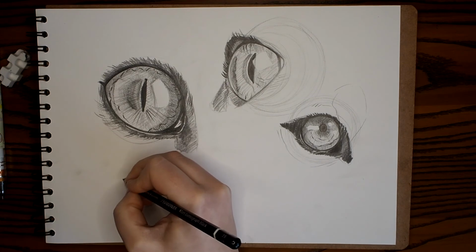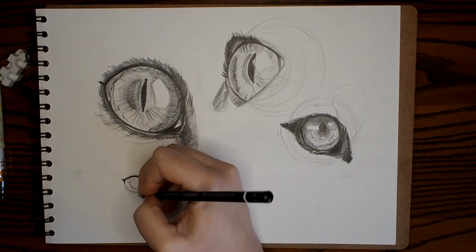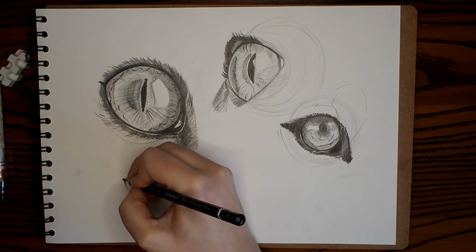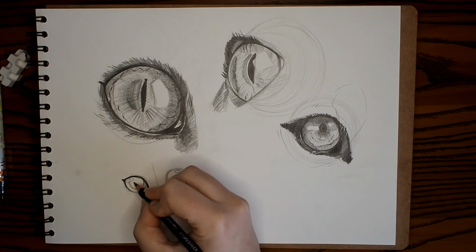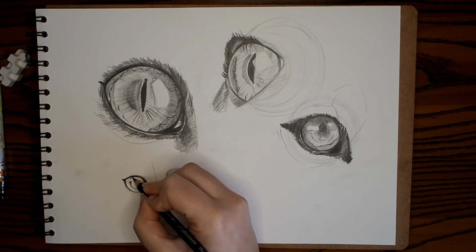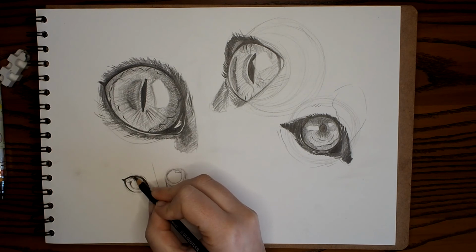Maybe go in with the little kind of eyelash skin fold there. Bring that down here. Let's say we go in with the big old pupil. The stereotypical Puss in Boots size.